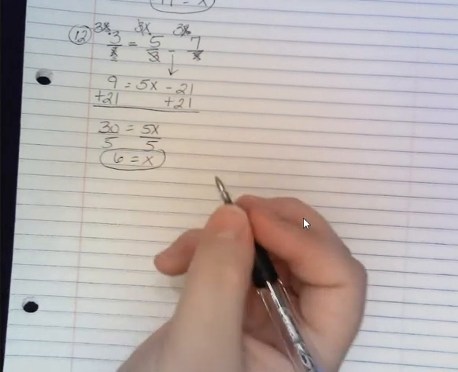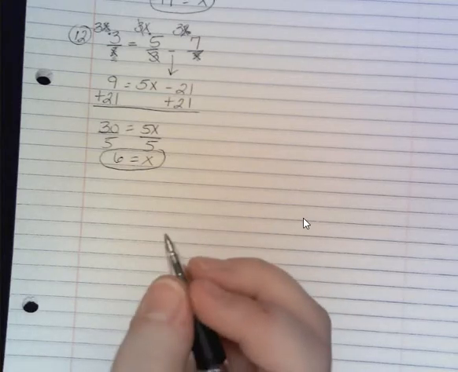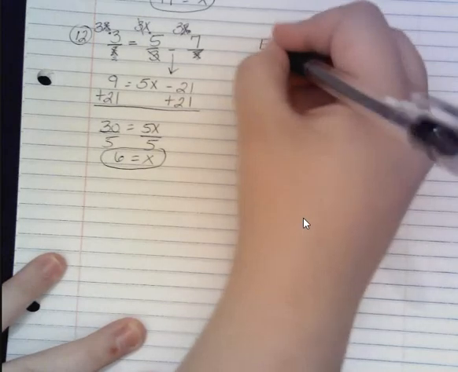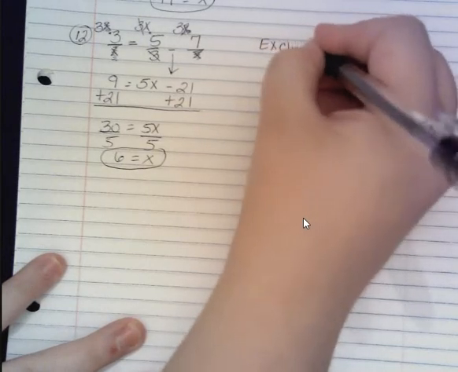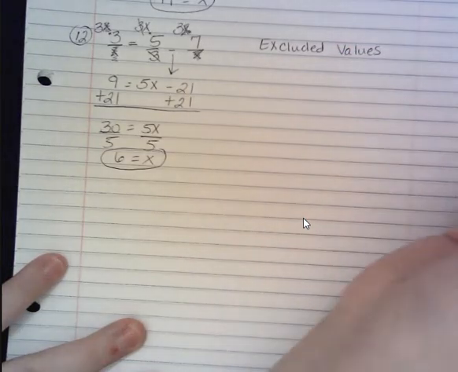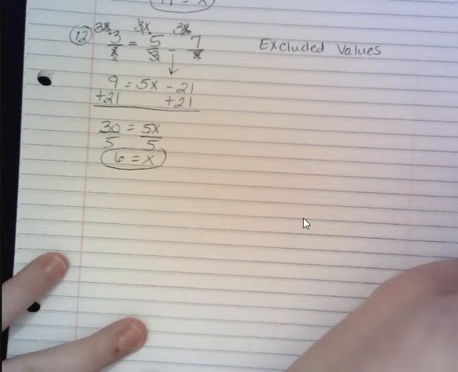Now this problem is a little bit different. Anytime you have an x in your denominator, you're going to have what are called excluded values. This is kind of a fast track way to check your answer. We know that we can never have a fraction have a 0 in the denominator.